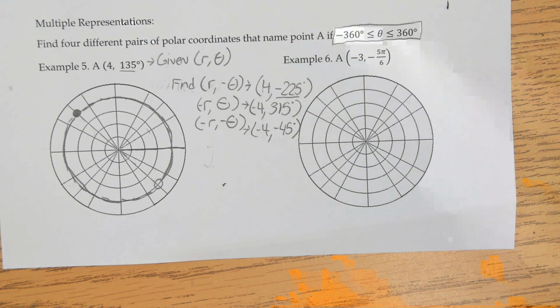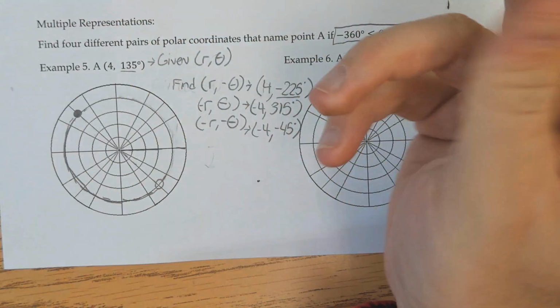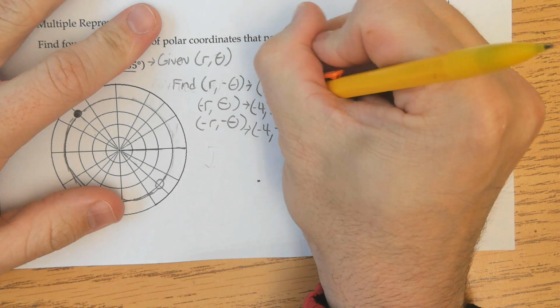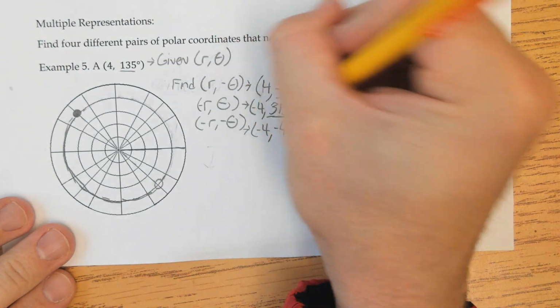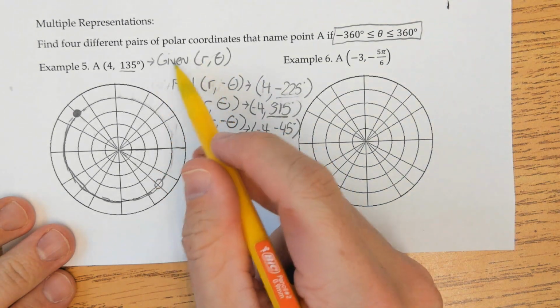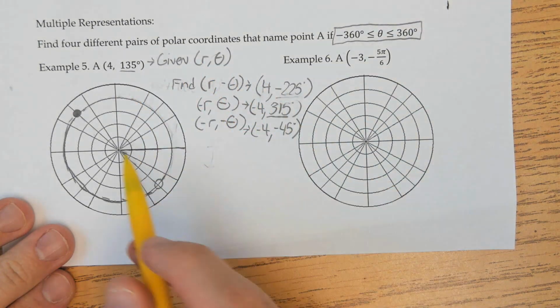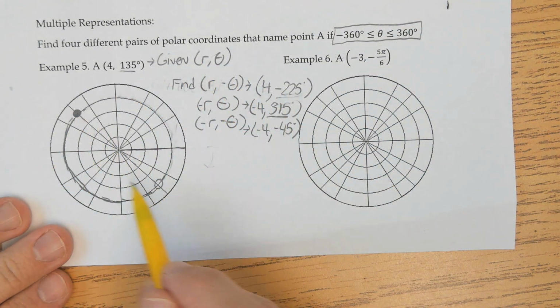And so we found all of our multiple representations. Now, the big thing I want you still to see too is this, and this is why I'm erasing this. The relationship we have to understand, which is going to help us find this answer, is that when you switch r from a positive value to a negative value, how far did it take?